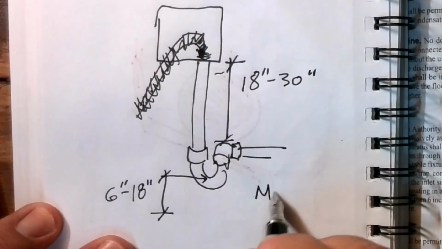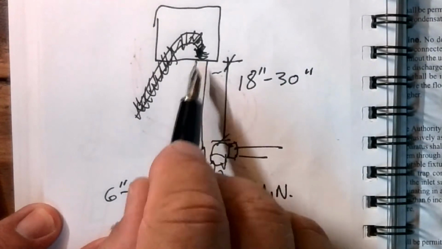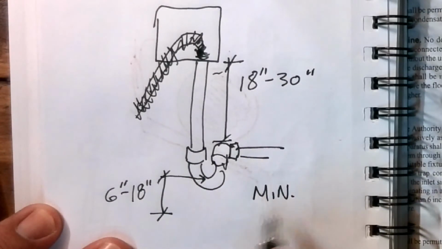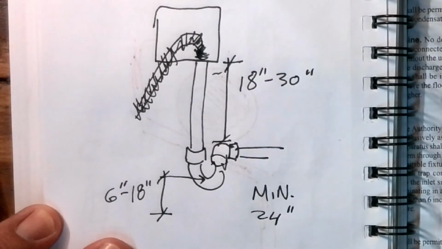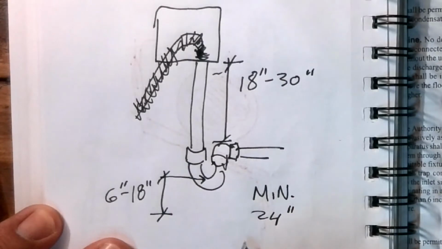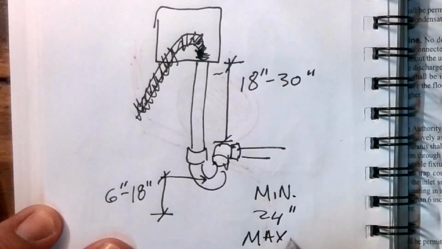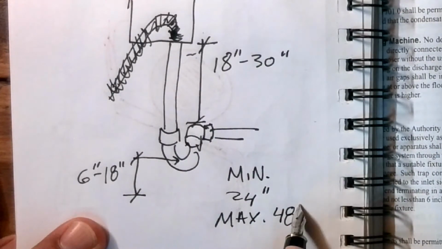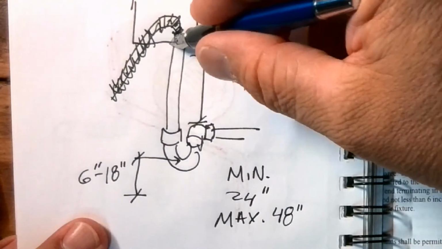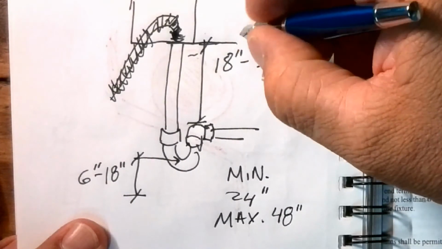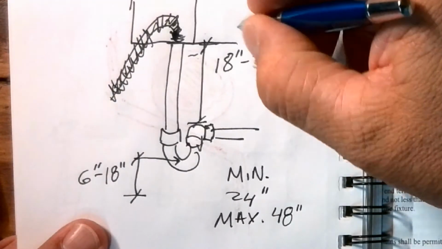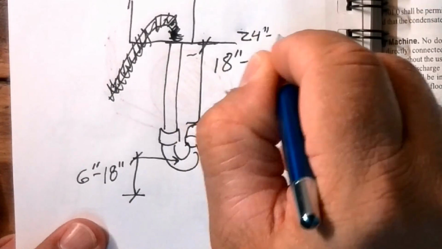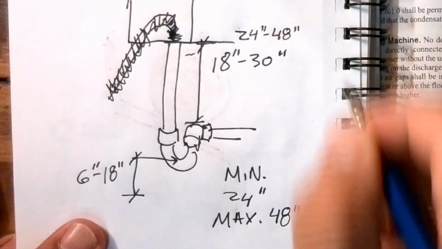So the minimum that this washer box can sit above the floor, you got 18 and you got 6, so minimum 24 inches. Maximum, 18 and 30 is 48. So this distance is either going to be at minimum 24 to 48 inches.